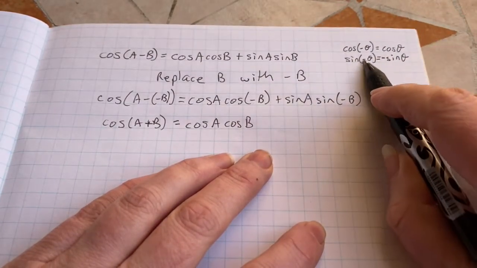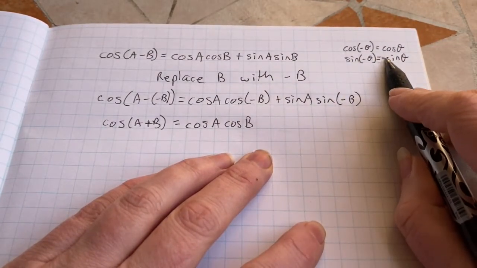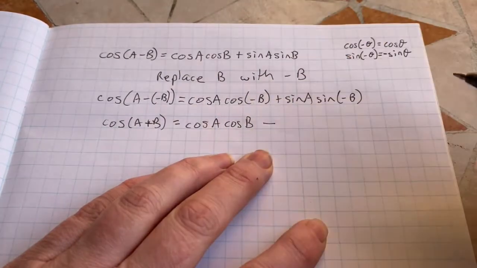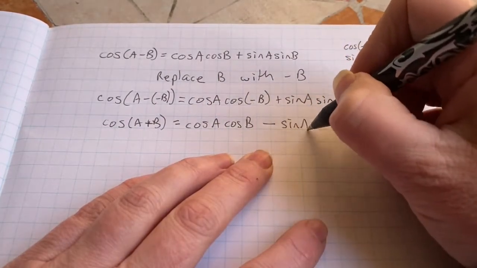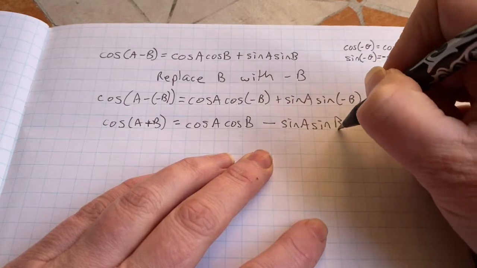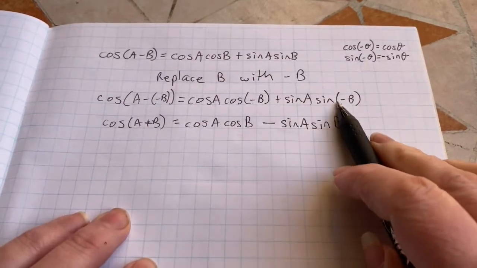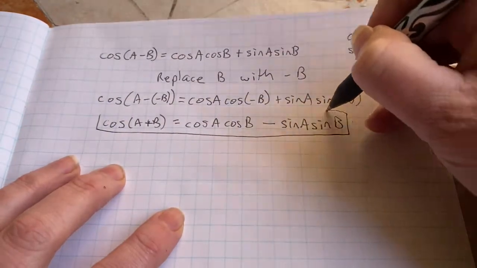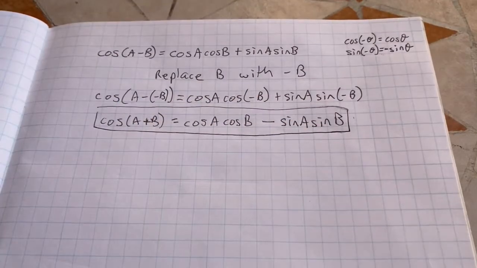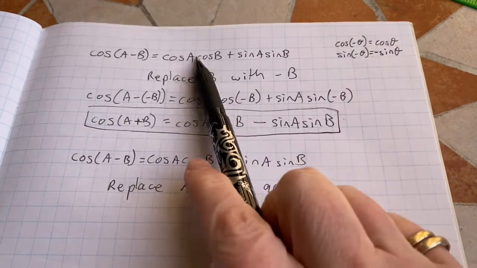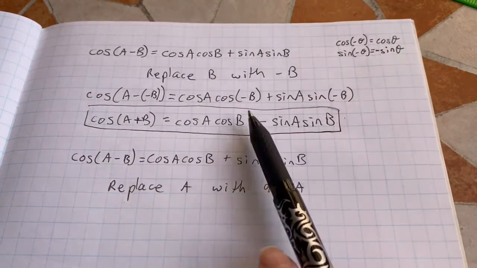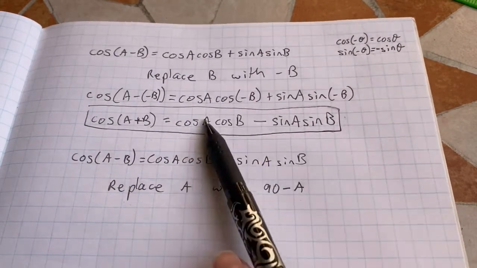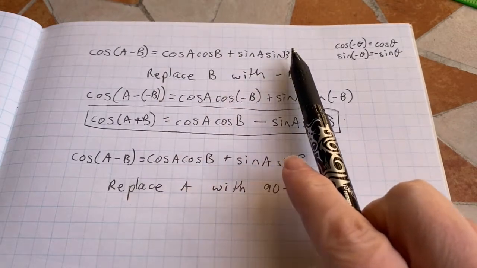Sine of negative b is a negative. So that's going to become minus sine A sine b. So when you've got sine of a negative, the negative can come out the front. And there's that second formula proven. I just mentioned too, the reason we do cos first and then sine is because it works so nicely with this one and just to keep some consistency with those.